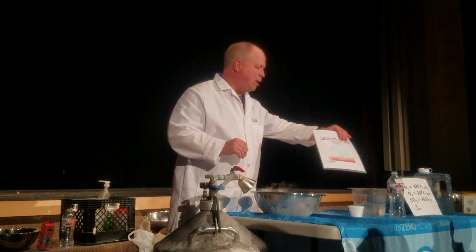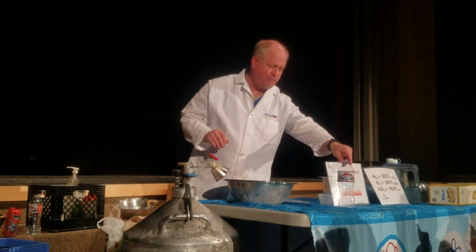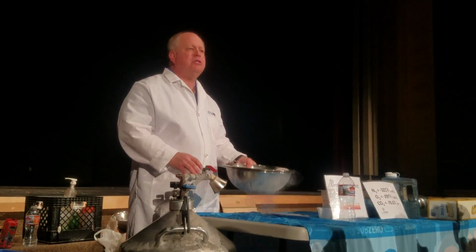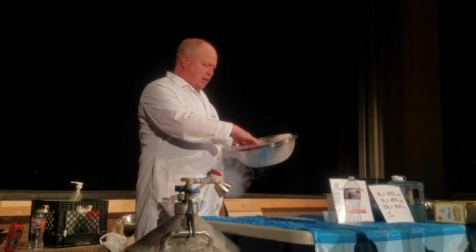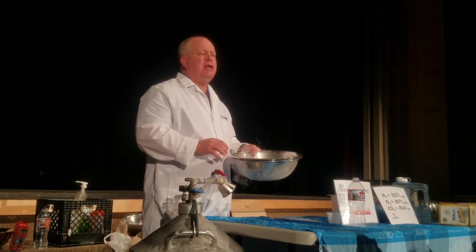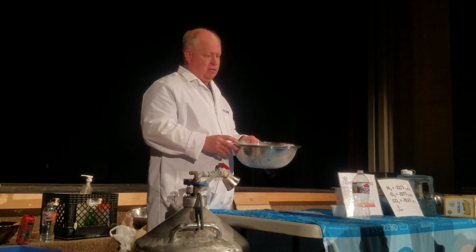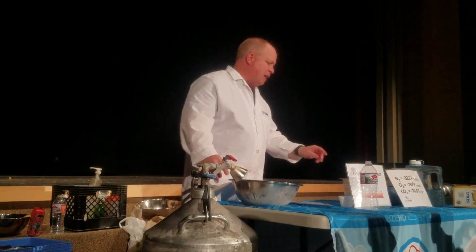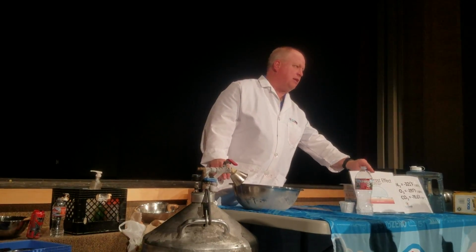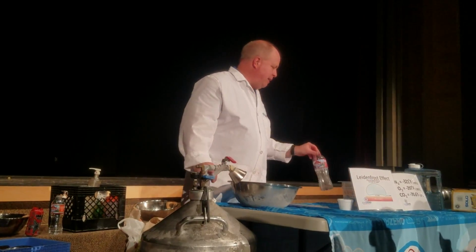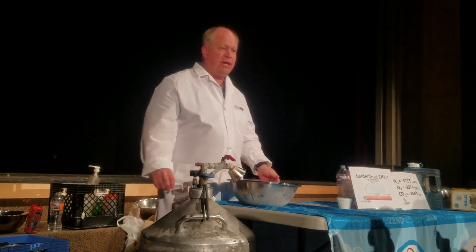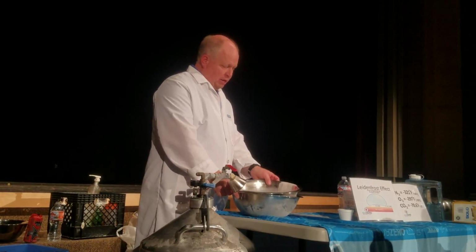That's one of the things that protects us when we're using liquid nitrogen at low pressure. They named it Leidenfrost not because it's frost, but because the guy's name was Dr. Leidenfrost, who discovered this.